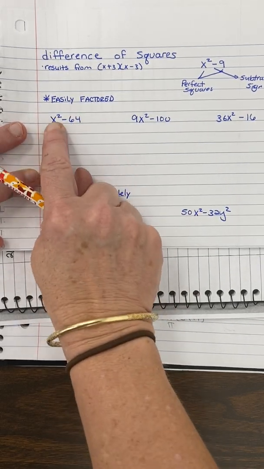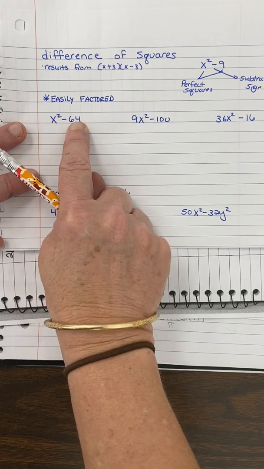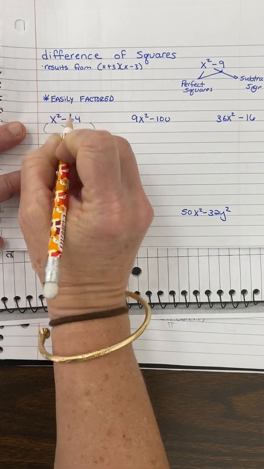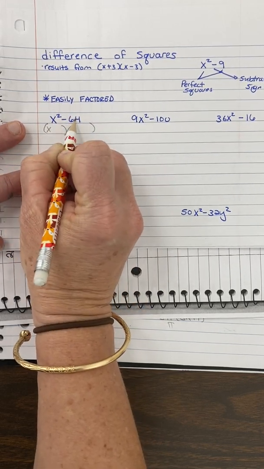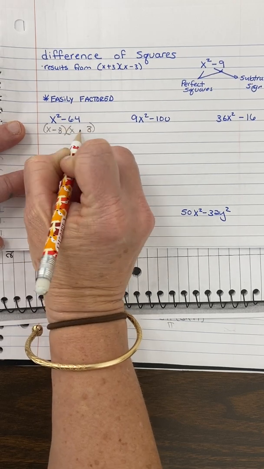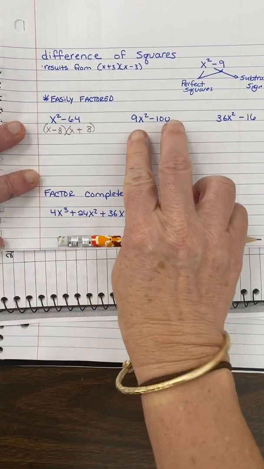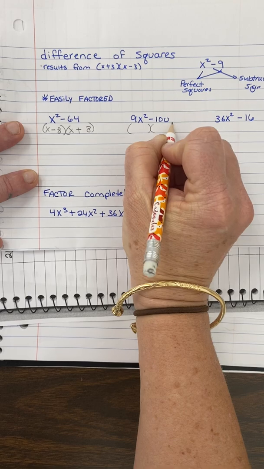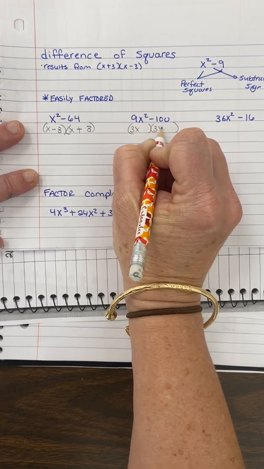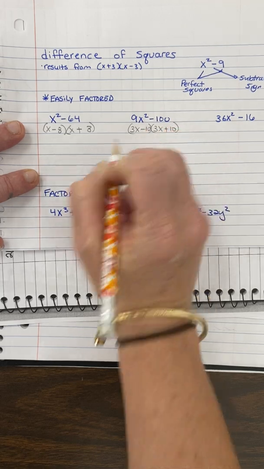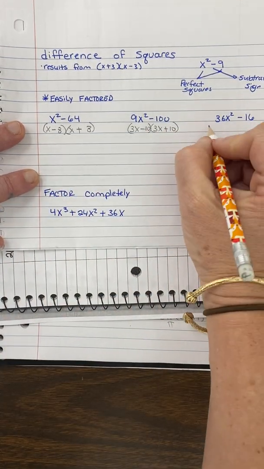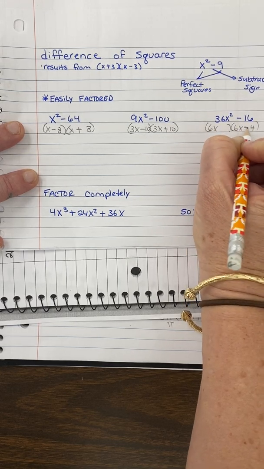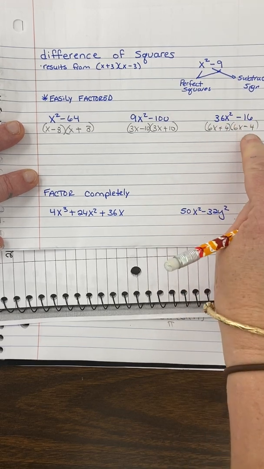So if I look here, is that a perfect square? Yes. Is that a perfect square? Yes. And do I have a subtraction sign? Yes. So really easy to factor. I just go into my 2 parentheses, square root, square root, and my signs are different. One's a plus, one's a minus. Is this a difference of squares? Perfect square, subtraction sign. I can go straight into my answer. Perfect square, subtraction sign. So I really like these. And it doesn't matter if you put the minus here and the plus here.